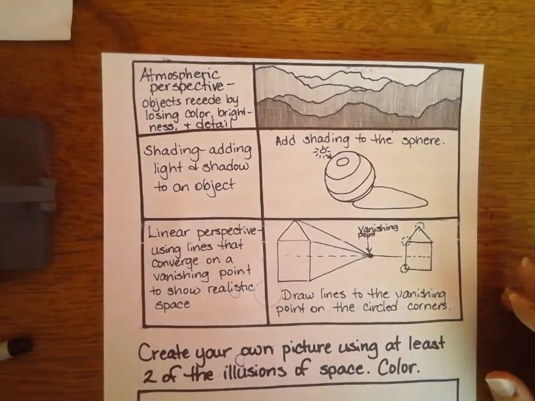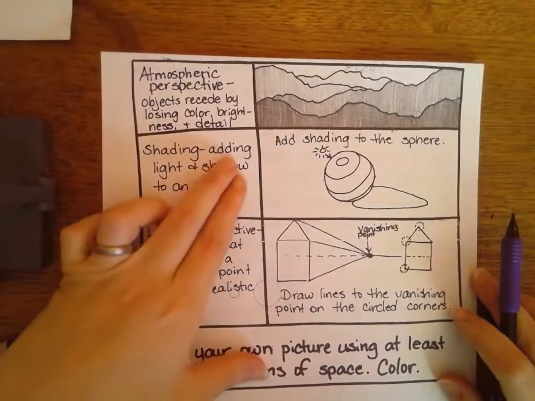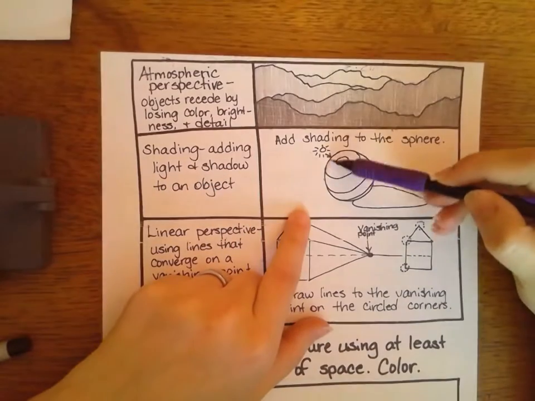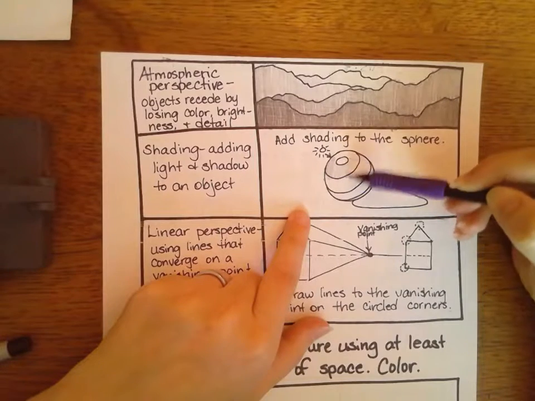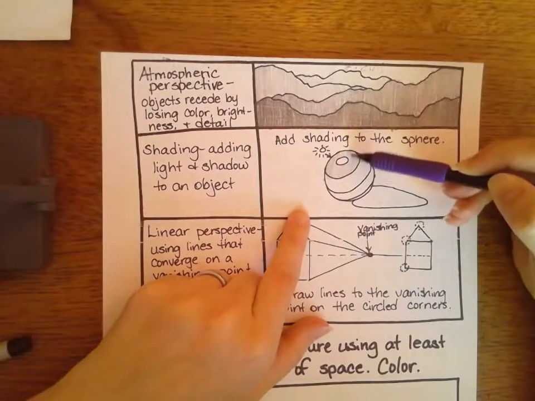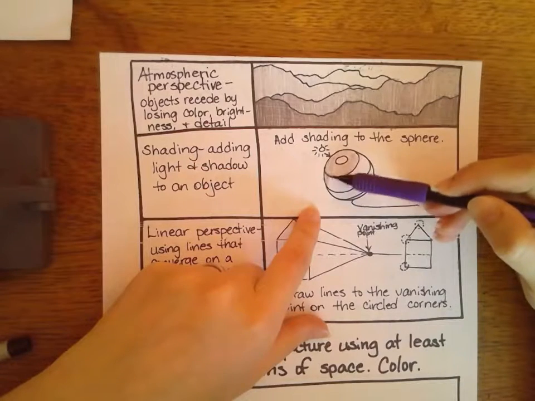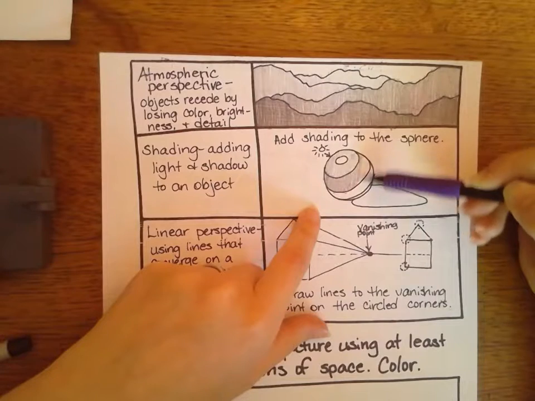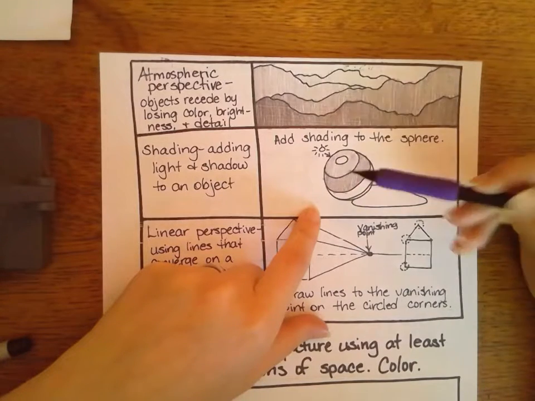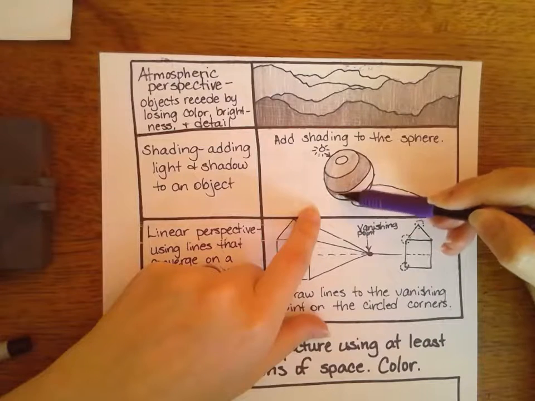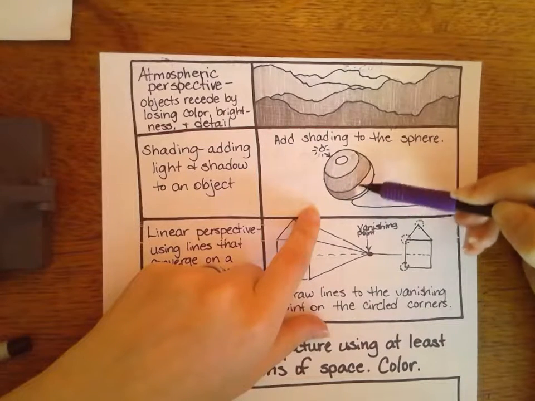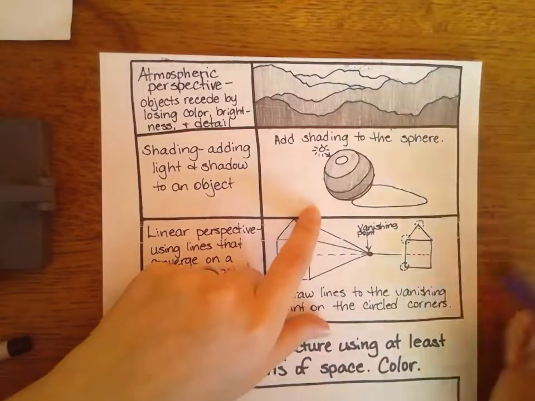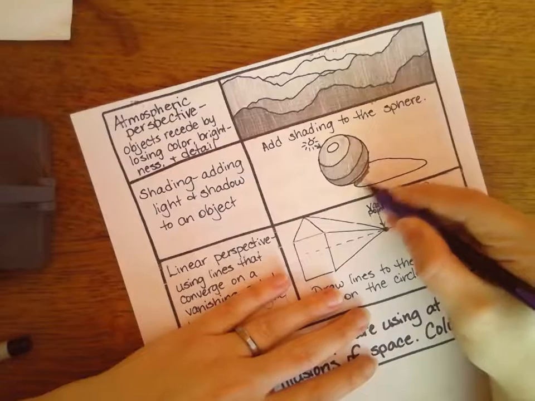So with shading, you guys should be very comfortable with this at this point. So all you're doing is adding light and shadow to an object. So for our example, we pop in that number 2. Because our sun's closest right here. 3. And 4. A 3 again. And then our 5 to finish out our shadow.